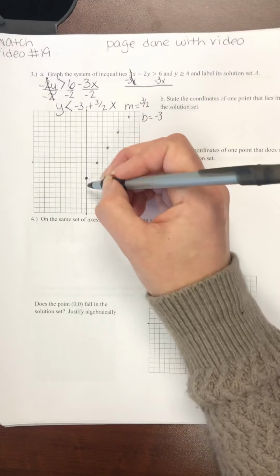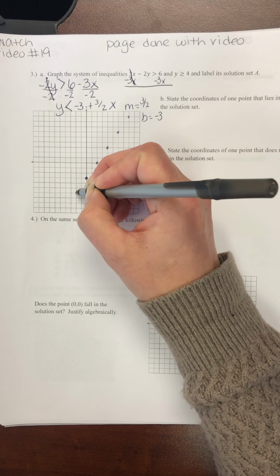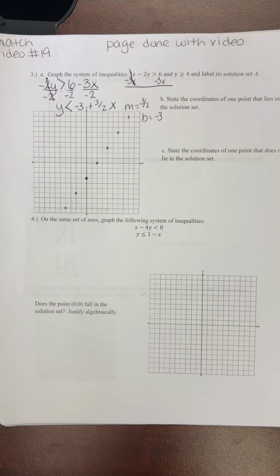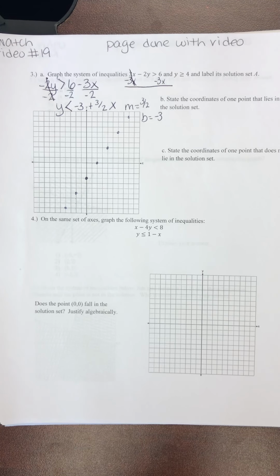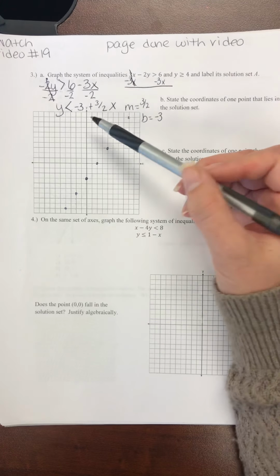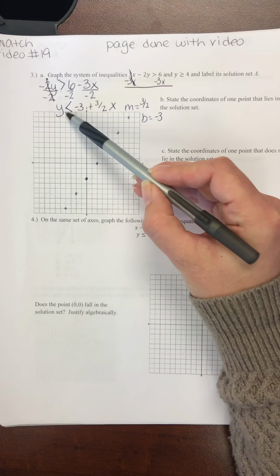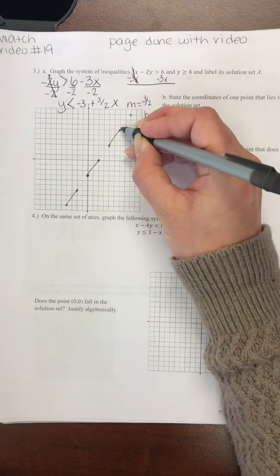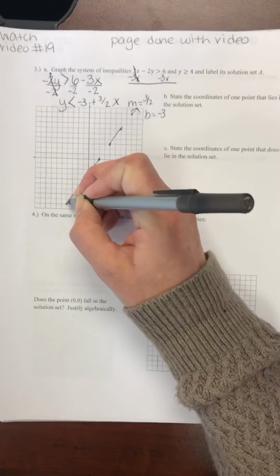Going up and to the right is the same as going down and to the left. Down 3, left 2. Remember, we're graphing an inequality here, so we want to make sure that we remember, okay, is this a dashed line or a solid line? I've seen some people create little note cards that they use as a cheat sheet, which is a great idea. So remember, if there's no line underneath this, we're using a dashed line or a dotted line, whichever you prefer to call it.